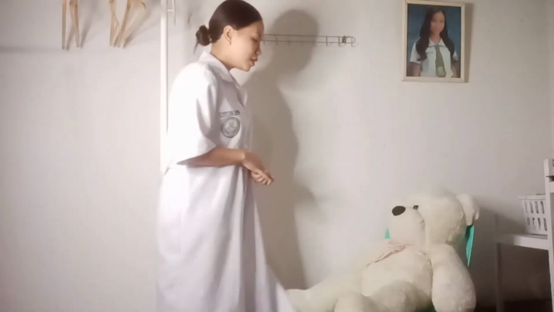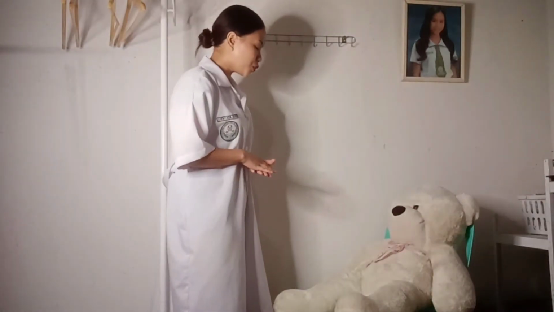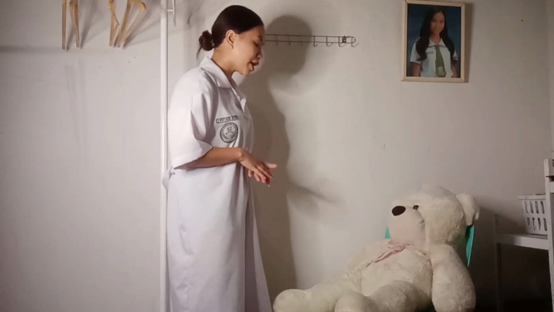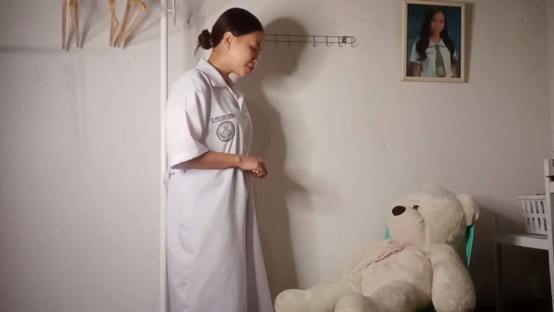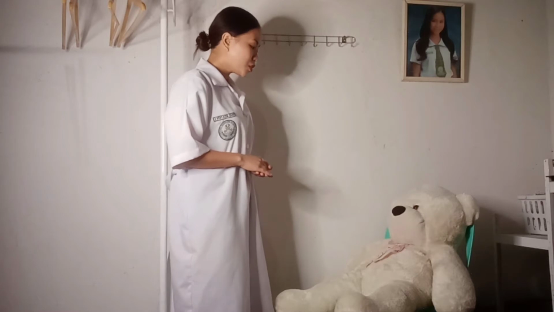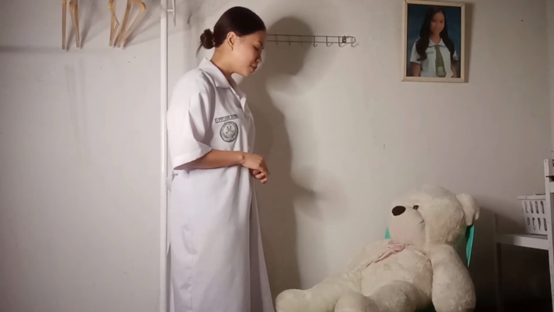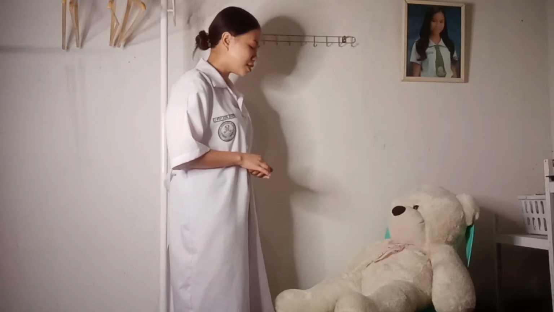Next, we will determine the client's history of the following. So ma'am, do you recently use hair dyes, or are you curling or straightening your hair, ma'am? Okay. So do you have any chemotherapy, ma'am? Okay. So do you have any presence of diseases, ma'am?